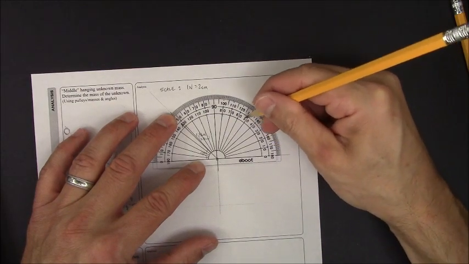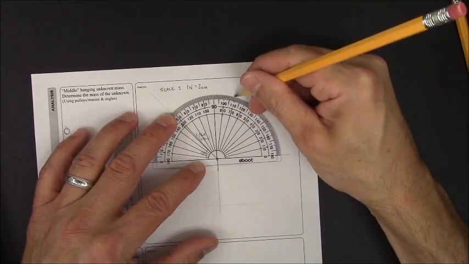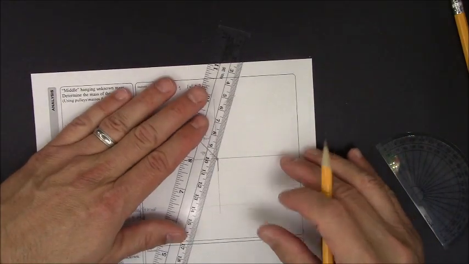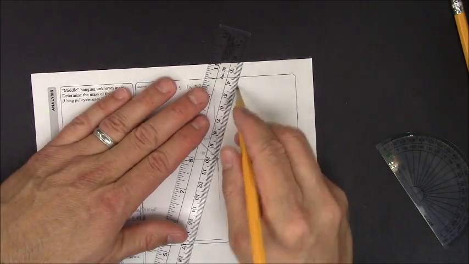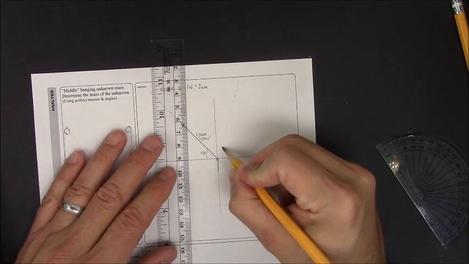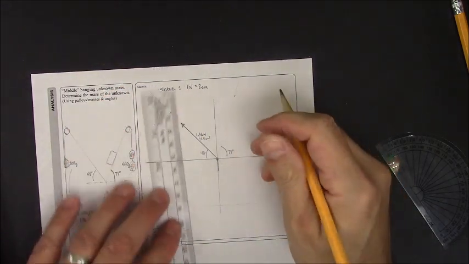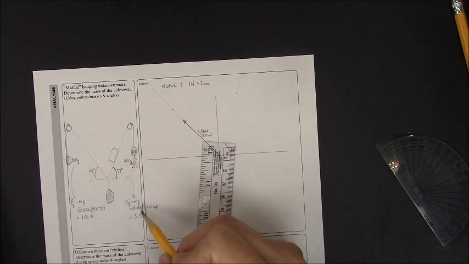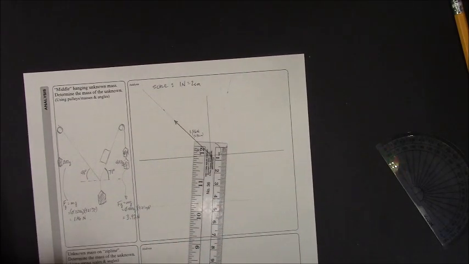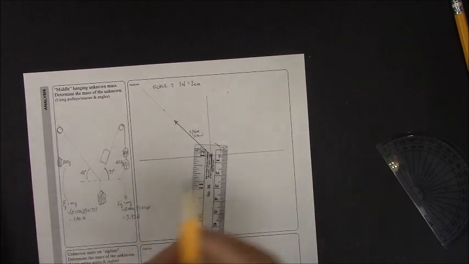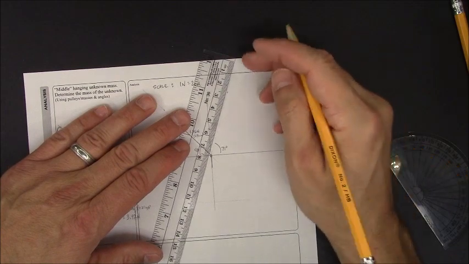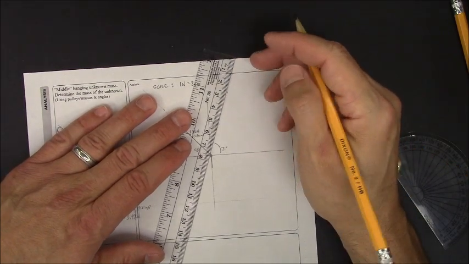Ten, 20, 30, 40, 50, 60, 70, and 1. We have, draw that in. This is 71 degrees. And that is 3.92 newtons, which is 7.84 centimeters. So that's taking us up here near the top. Whoa, I'm almost off the sheet here.